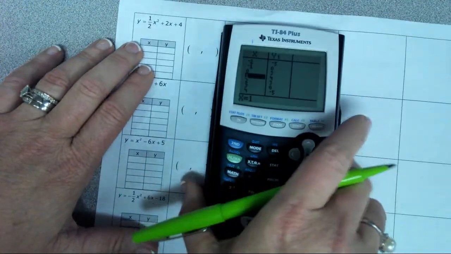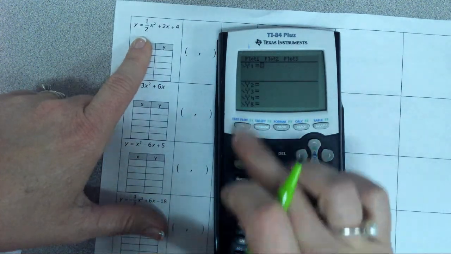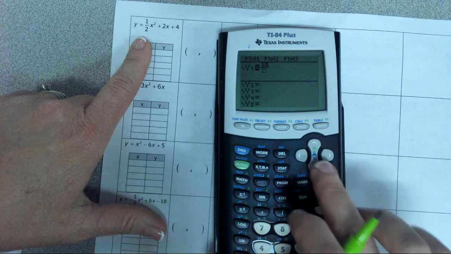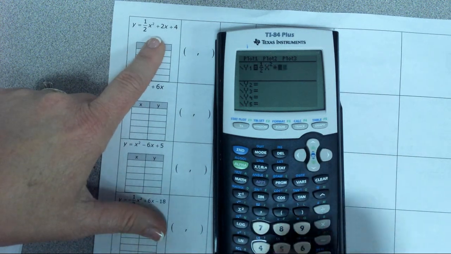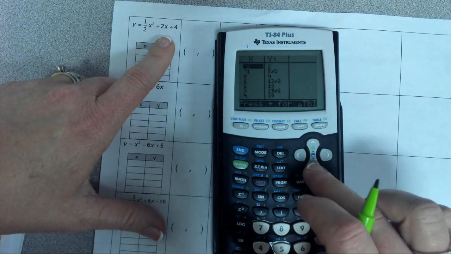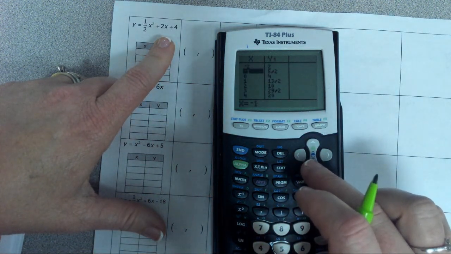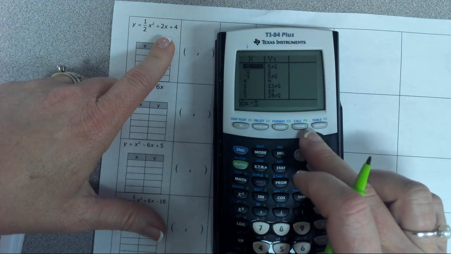You're very welcome. Okay. So now we have, I'm going to do my y equals 1 over 2 x squared plus 2x plus 4. Then going to my table and I'm looking for my vertex. Let's see.